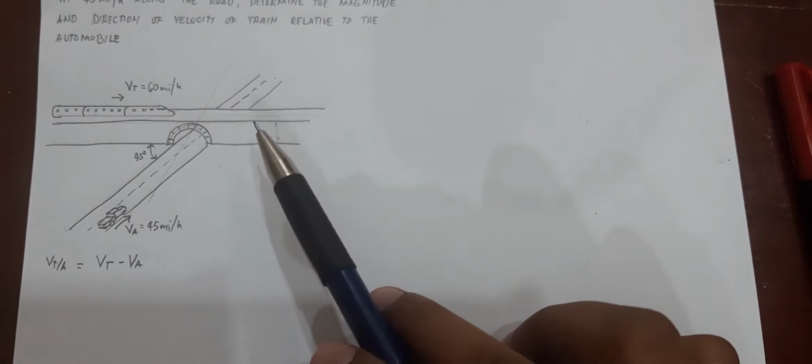Now, let's express these two velocities in their vector form. First, the velocity of train is pointed along the x-axis, so it would only have an x component. For the automobile, you would have two components: a component along the x-axis and a component along the y-axis. By basic trigonometry, the x component for the automobile would be VA times the cosine of 45, and the vertical component would be VA times the sine of the angle.